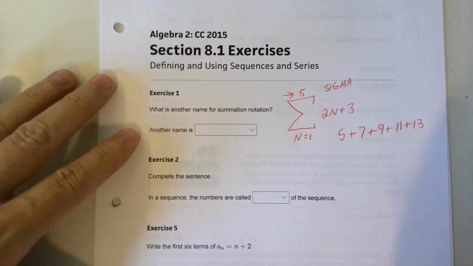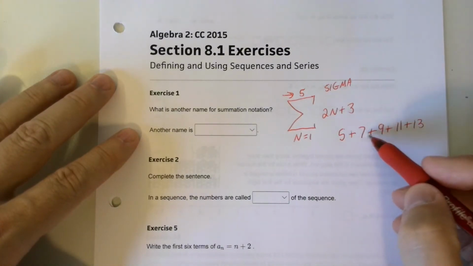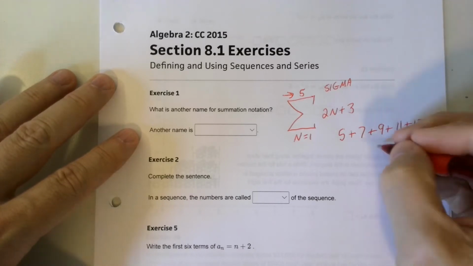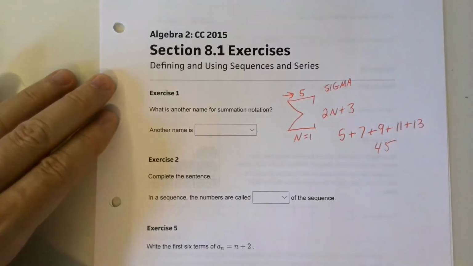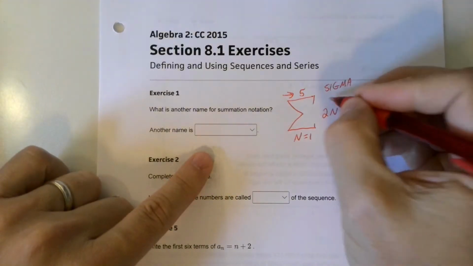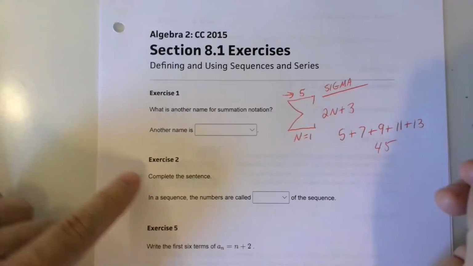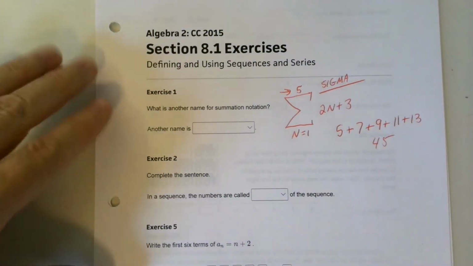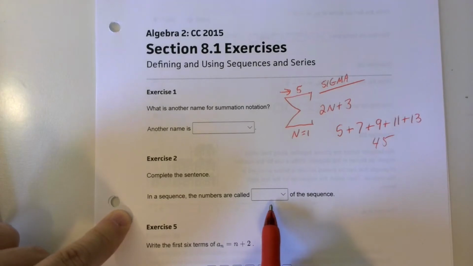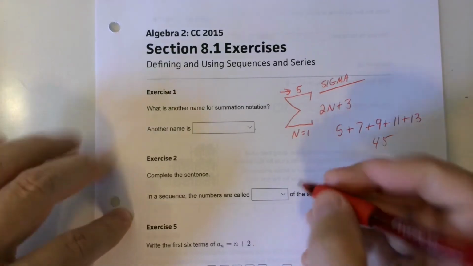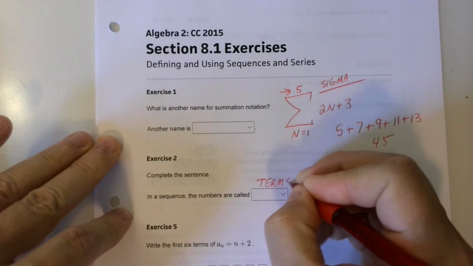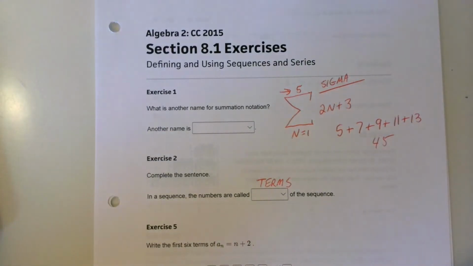And then we simply add these things up. So 5 and 7 is 12, and 9 is 21, and 11 is 32, and 13 is 45. So the sum of this sequence is that. But what's another name for it? Right there, sigma notation. So complete this sentence. In a sequence, the numbers are called blanks of the sequence. Well, the numbers are actually called terms of the sequence, so whichever term it is.